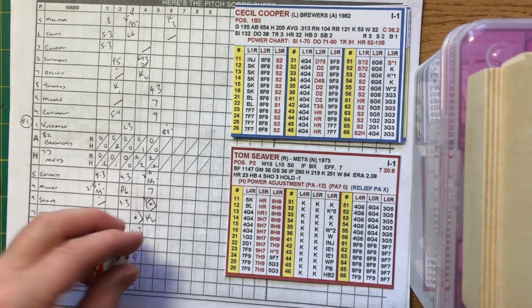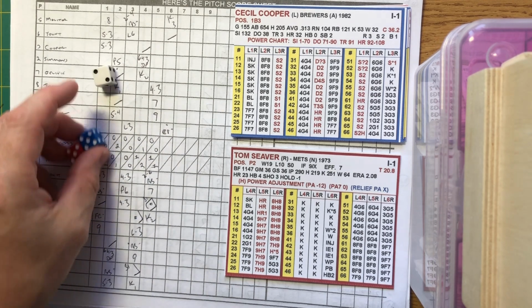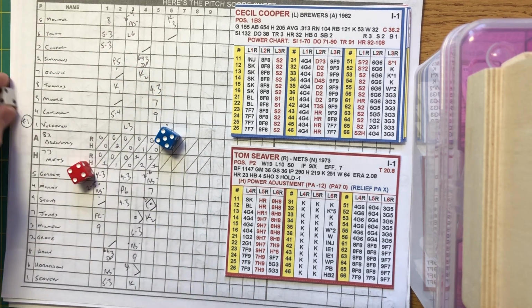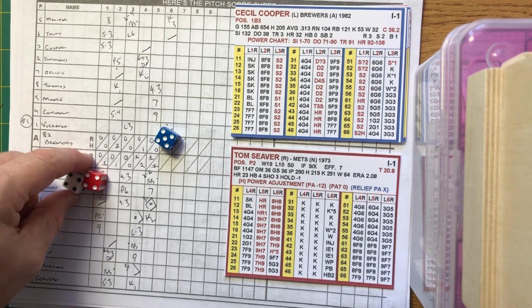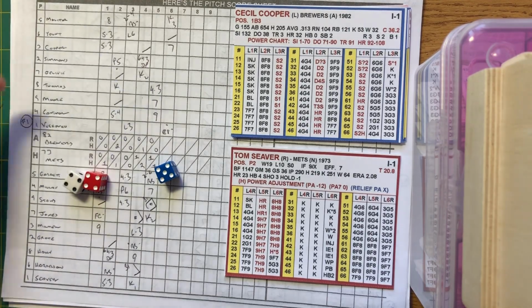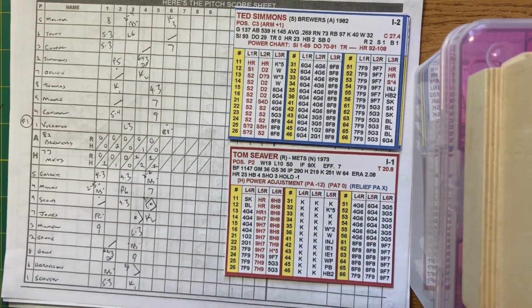Seaver in a legitimate jam here. First real jam of the game, I guess. Going back to the 2nd, he had 2 on, but 2 outs. Now he's got 2 on with 1 out. Seaver the stretch, the pitch to Coop is a 525. This is hit to left. Cleon Jones will make the catch. Holding at second is Vuckovich, and that'll bring up Simmons with 2 outs.